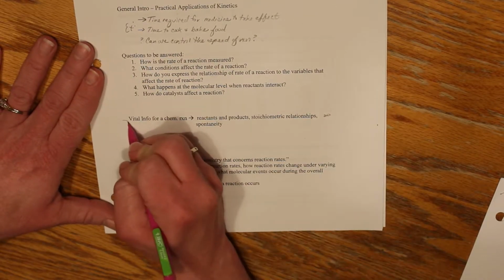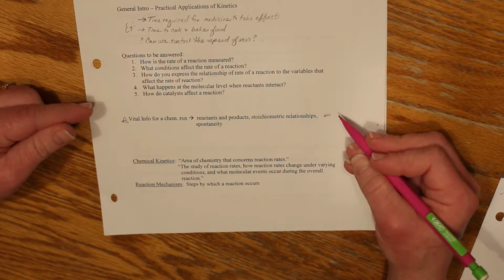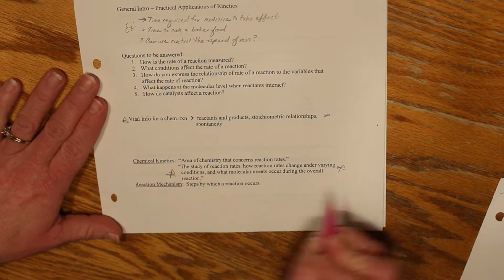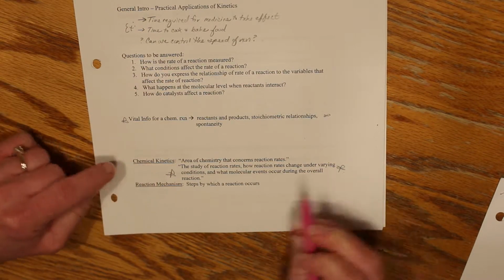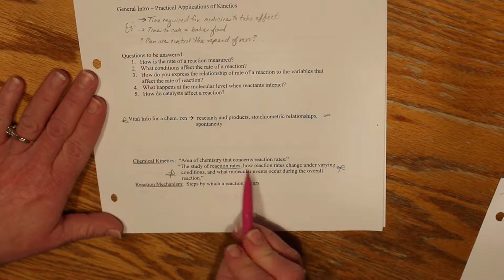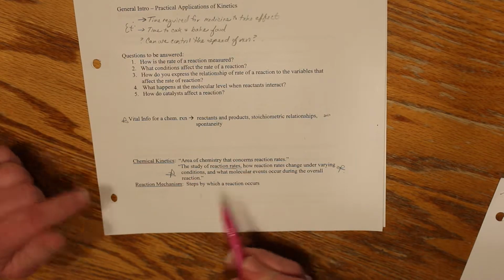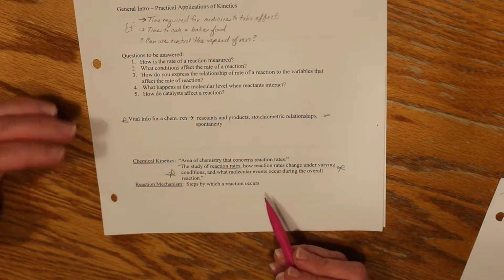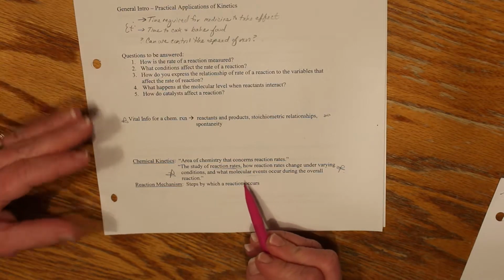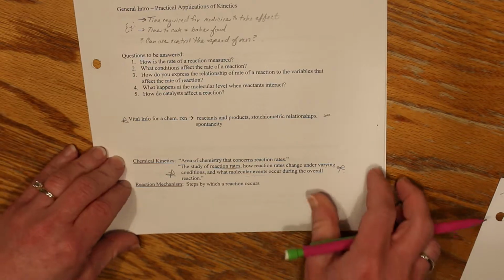This is the vital information that we need to have a grasp of before we enter into understanding chemical kinetics. This is my favorite explanation of Zumdahl as to what the chapter is about. So we're studying reaction rates, how they change over varying conditions. So really, what impacts the rate of a reaction? And what molecular events occur during it? So actually, step by step, how do we get from reactant to product?